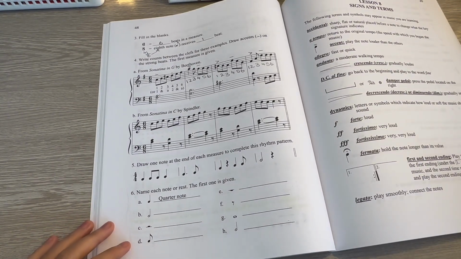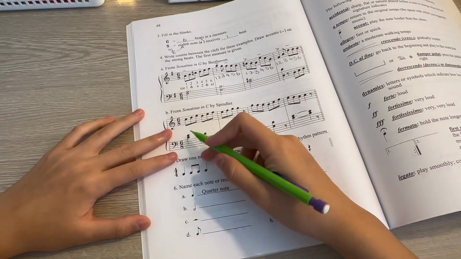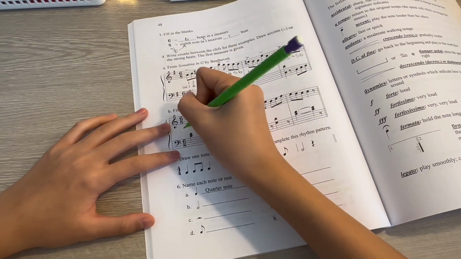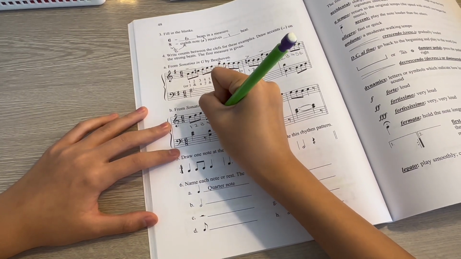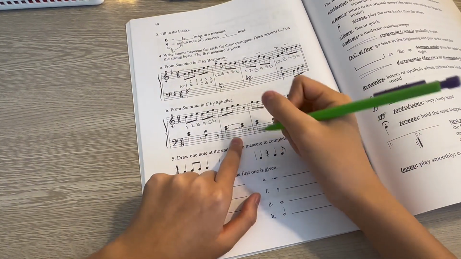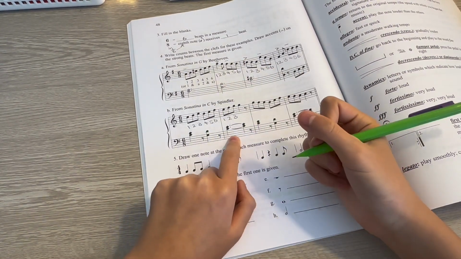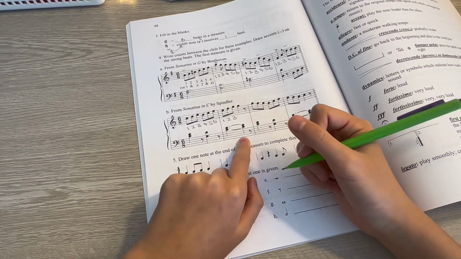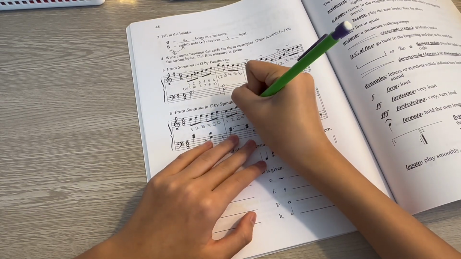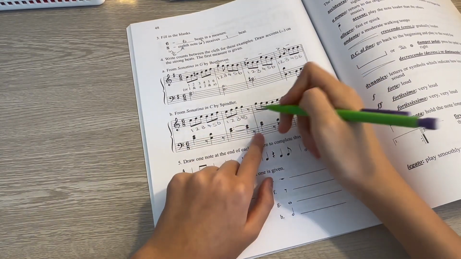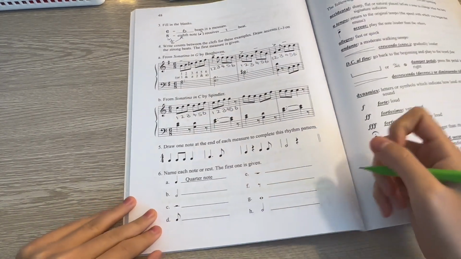I don't think I've ever heard of him, but let's put the counts in. So again, 6 eighth notes, so that means they all just receive 1 beat. So 1, 2, 3, 4, 5, 6. Now we have, again, 3 eighth notes, which is 1, 2, 3. But now we have a quarter note, which means it receives 2 beats. So this is 4 and 5 together. And this is a quarter rest, so it's 1 beat.